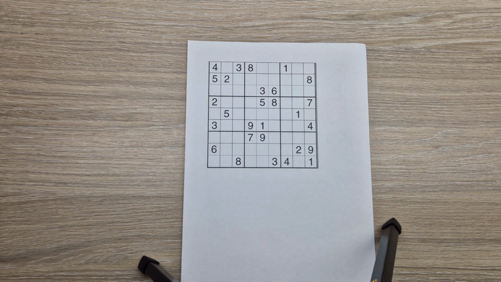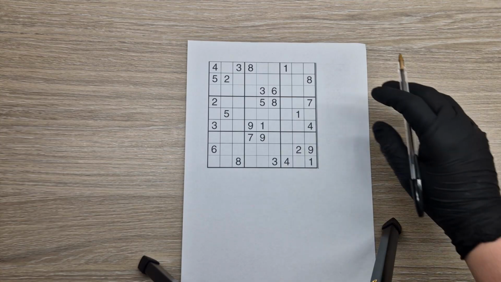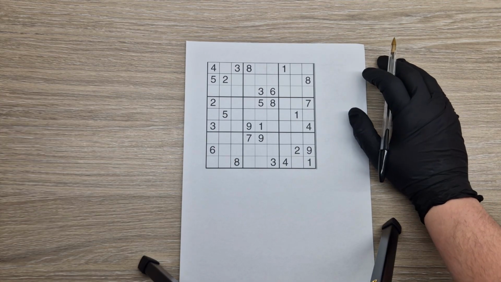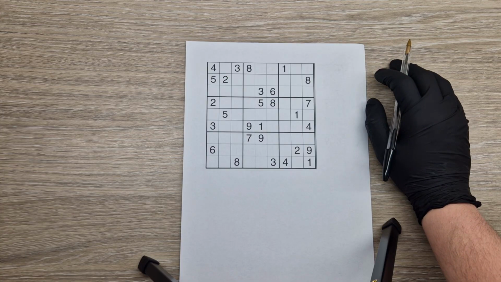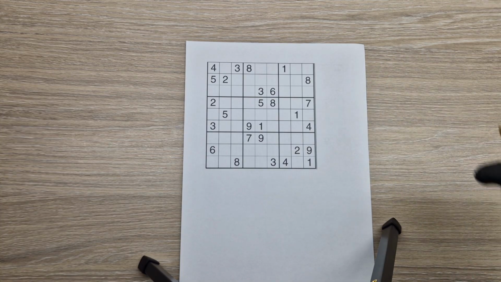If anyone doesn't know how to play Sudoku, you'll probably learn how to by watching me do this. It's quite a fun puzzle and very rewarding once you complete a full puzzle. However, on the harder ones, it is easy to get stuck.